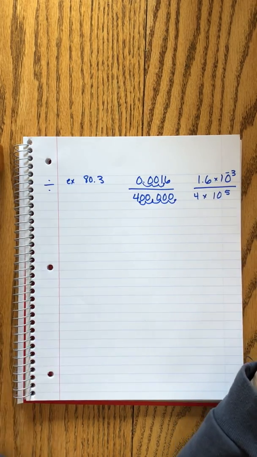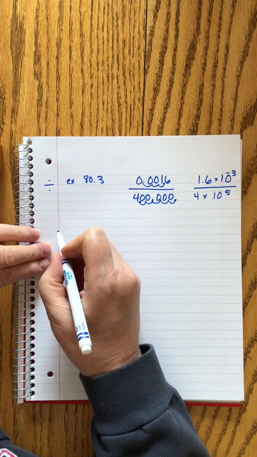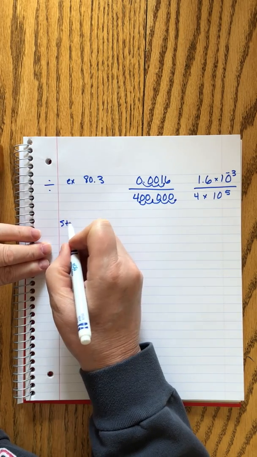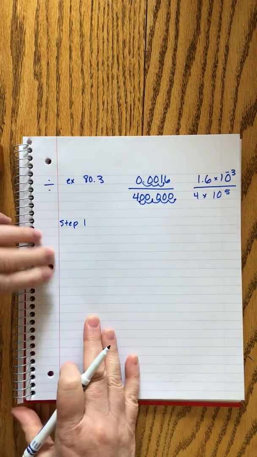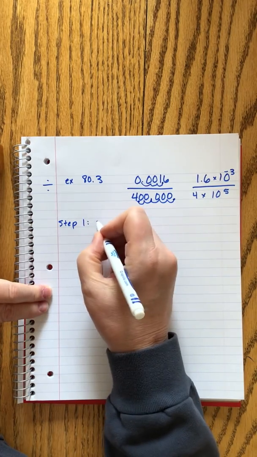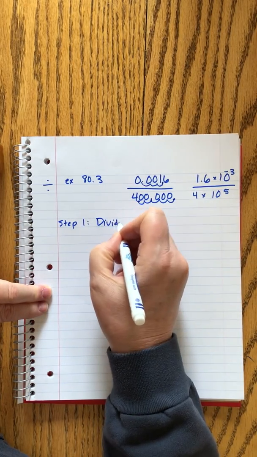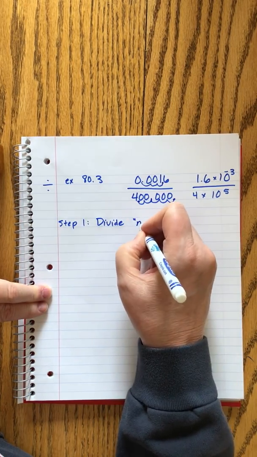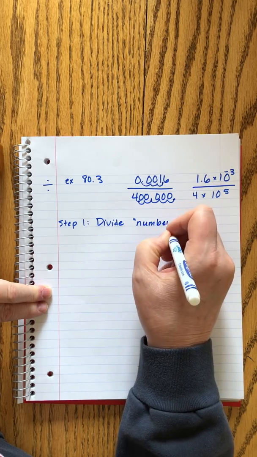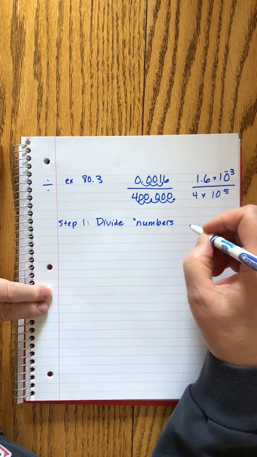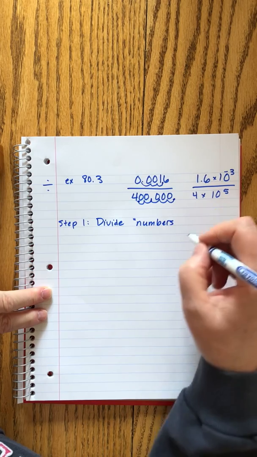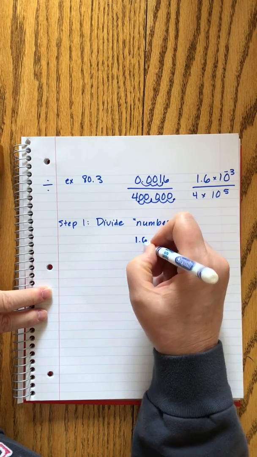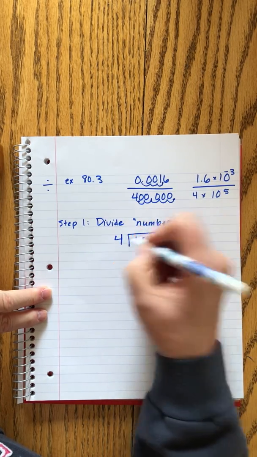Now we have our 3 steps again. This time, step 1, I think last time I said multiply. This time, for step 1, we divide the numbers. Okay, so we take 1.6, and we divide it by 4.